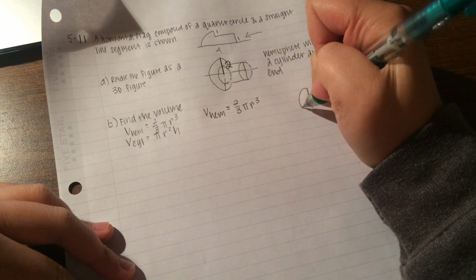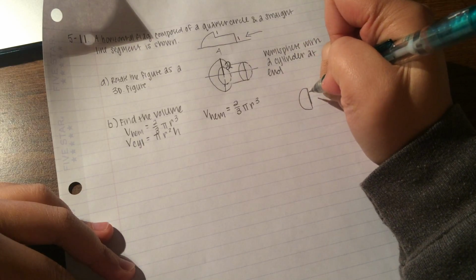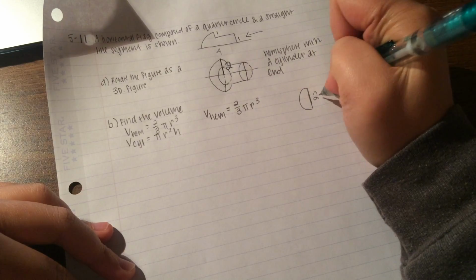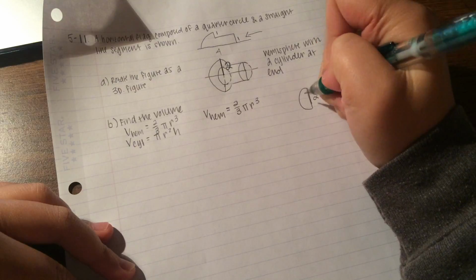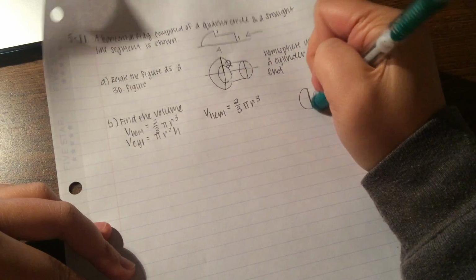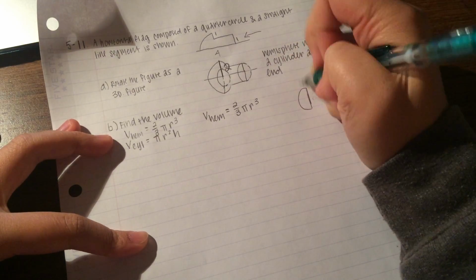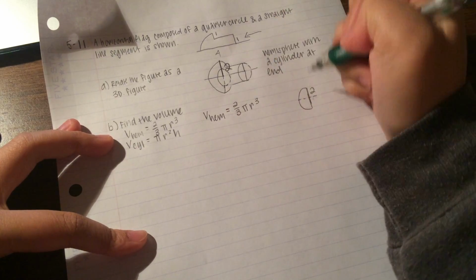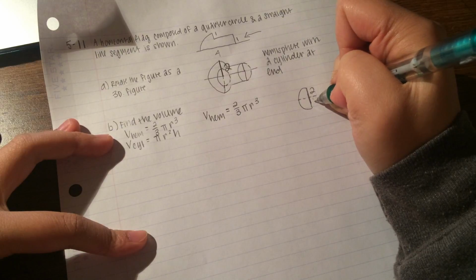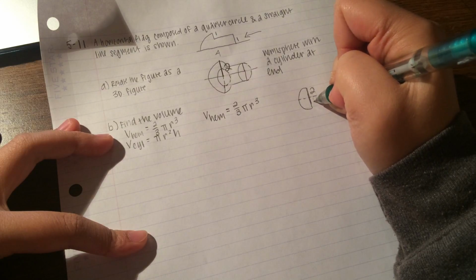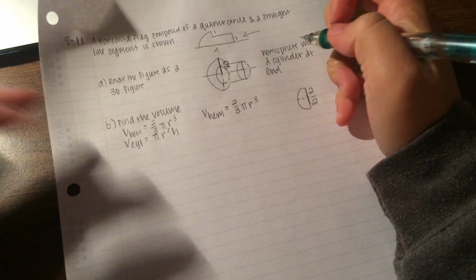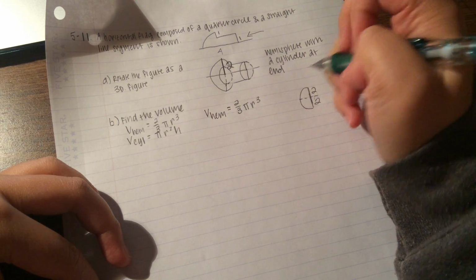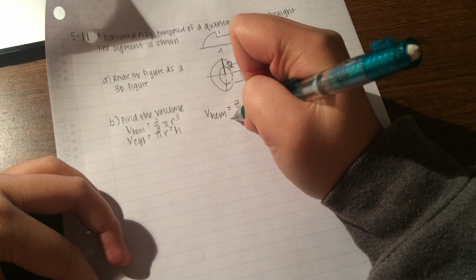So the radius of the hemisphere from this problem is 2. So since that's one side, then we can assume that the radius is also 2 for the other side. So since we established that the radius is 2, we can simply plug that into the equation.